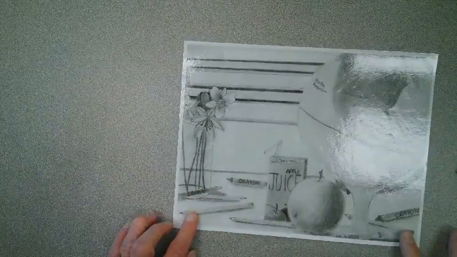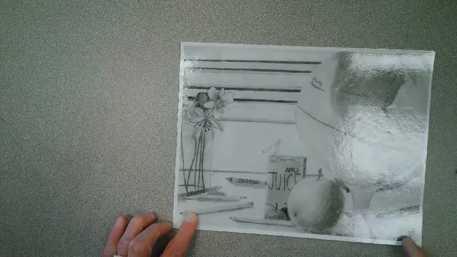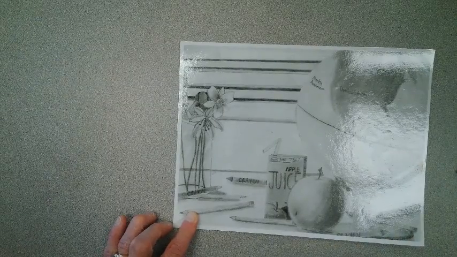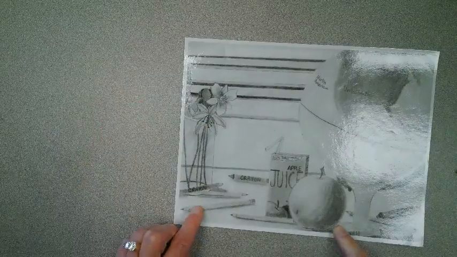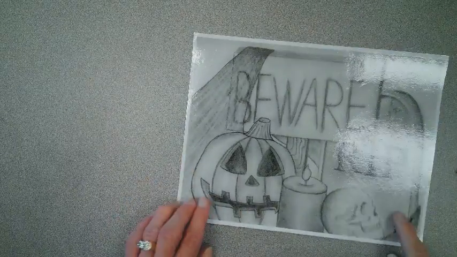Here's another desk sort of theme. A globe and crayons, an apple, a juice box, pencils, a little vase of daffodil flowers. Again, why do I show these? They might help you with some possible ideas.